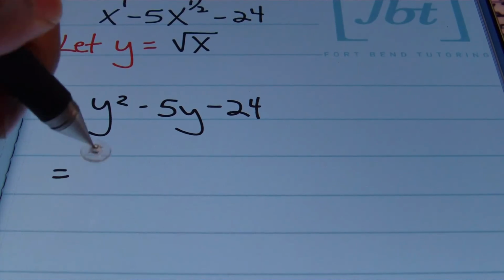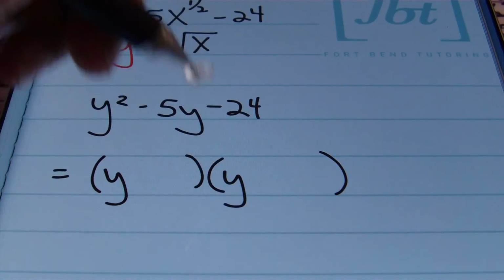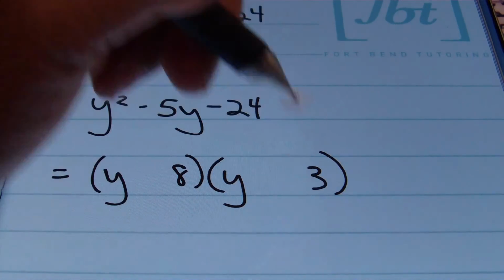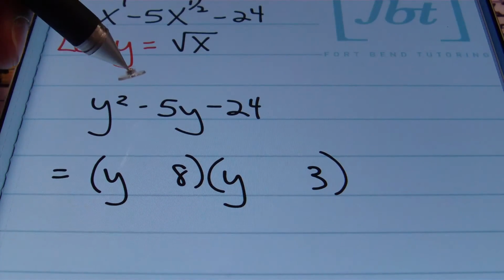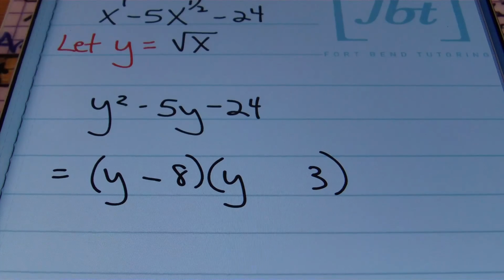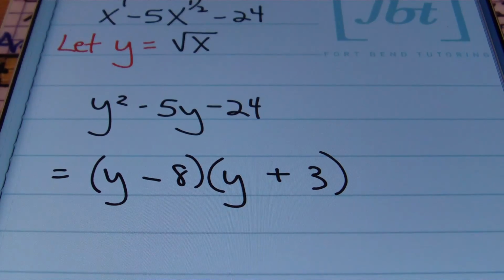All right, so let's open up two sets of parentheses now. I'll have my variable y. I'll have the number 8 and 3, and remember that your largest factor is going to be the sign of the middle term. So that factor of 8 must be negative, and that factor of 3 will be positive, so that those two factors will subtract to get your negative 5 that you need.